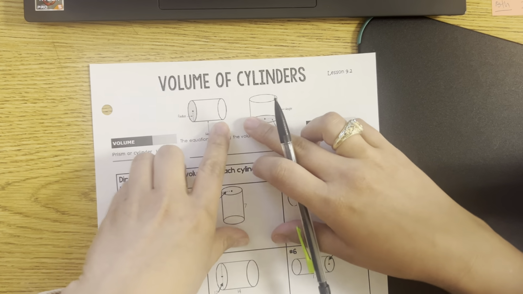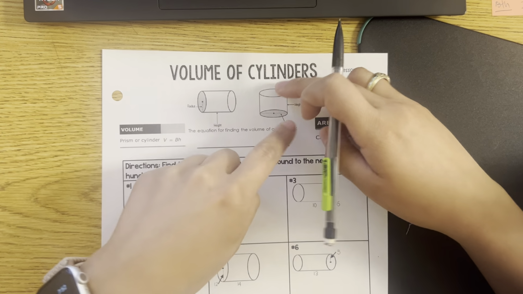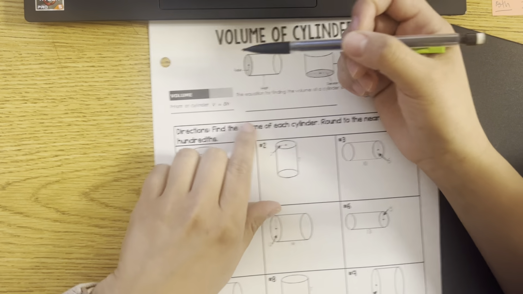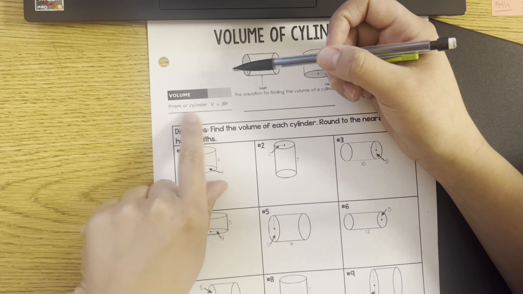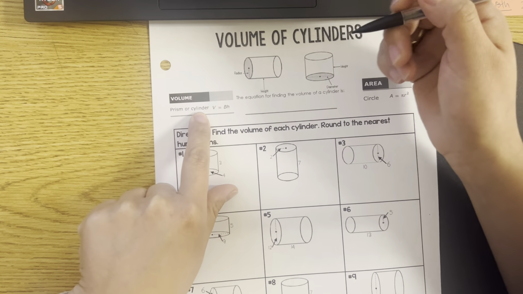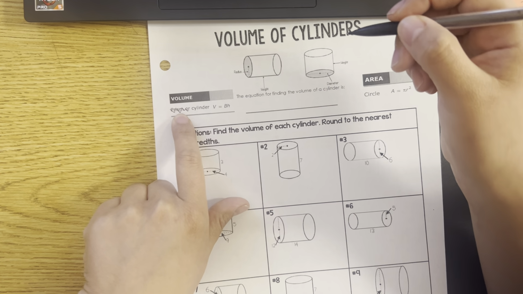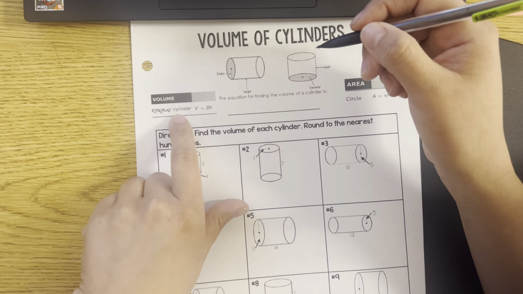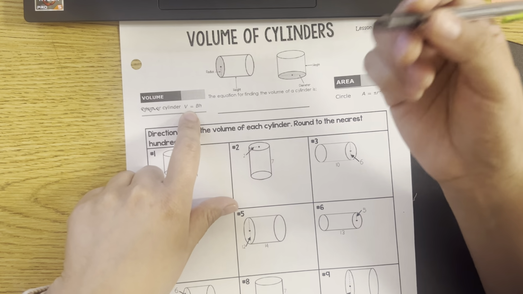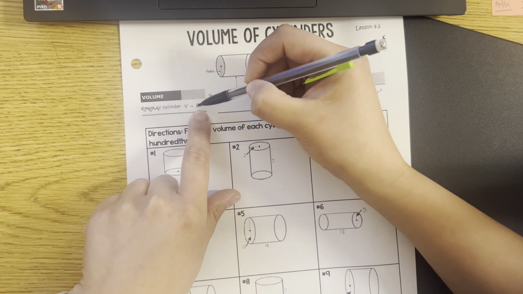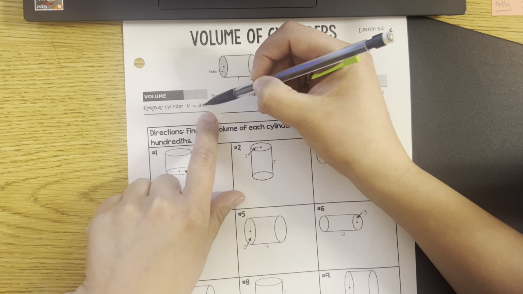A cylinder is a three-dimensional shape, but it has two circles as its bases. And when you look at the STAAR chart, it only gives you the volume of a prism or cylinder, which I don't know why they necessarily give you the prism part, because we don't find volume of prisms in 8th grade, but volume of cylinder. Now, the volume formula you are familiar with from last year, V, which stands for volume, B, which stands for base, and H, which stands for height.